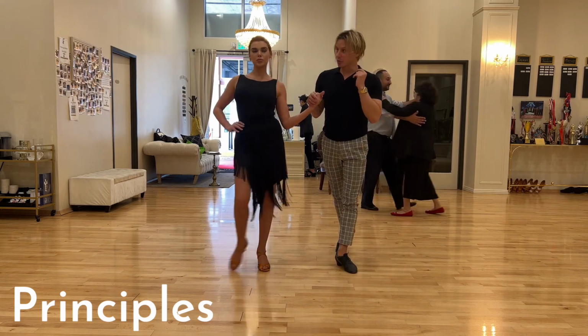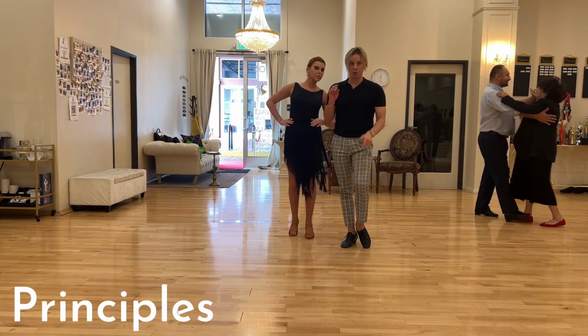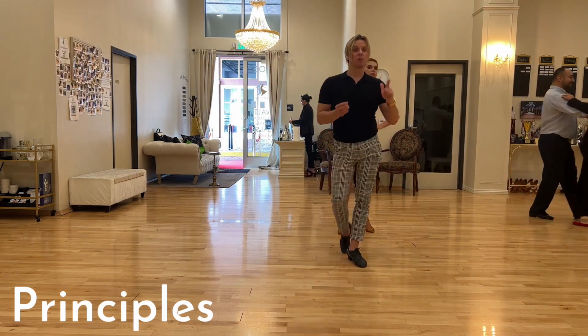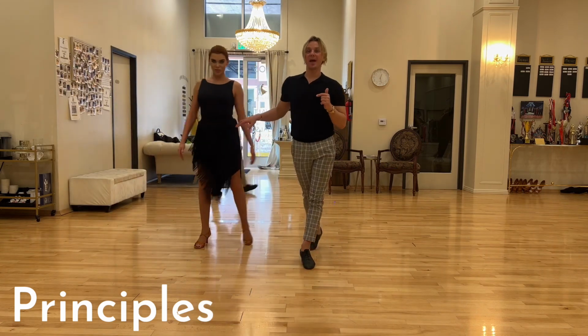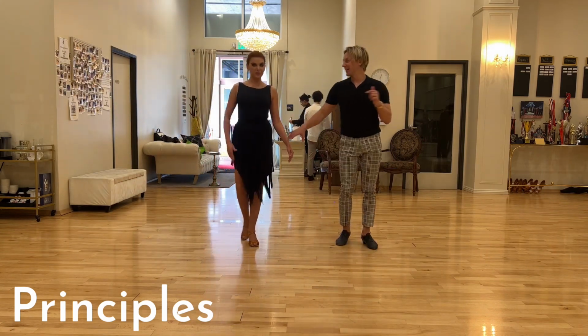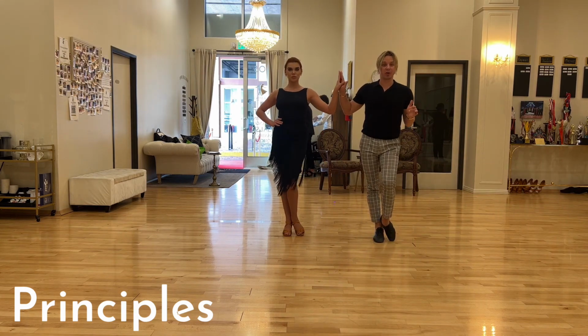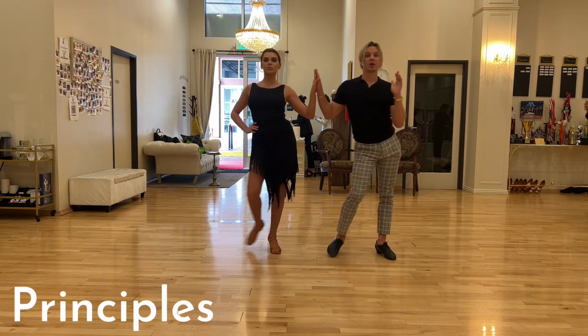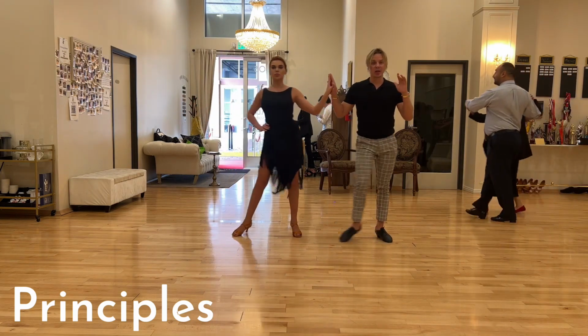But in order for it to look like a box, we have to make very clear steps in what we do. We have a forward step, we have a side step, and we have a together. Back, side, together. So давай сделаем, let's do American rumba. It's already, you go slow, quick, quick, slow, quick, quick, slow.